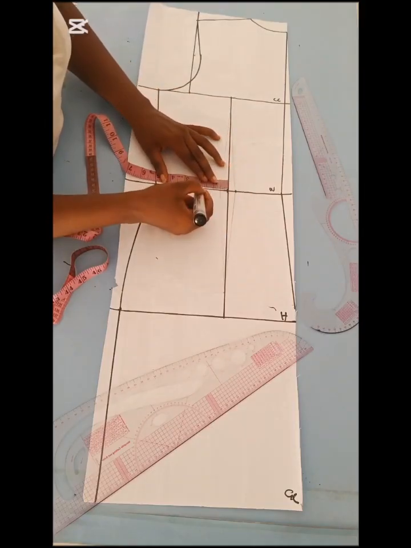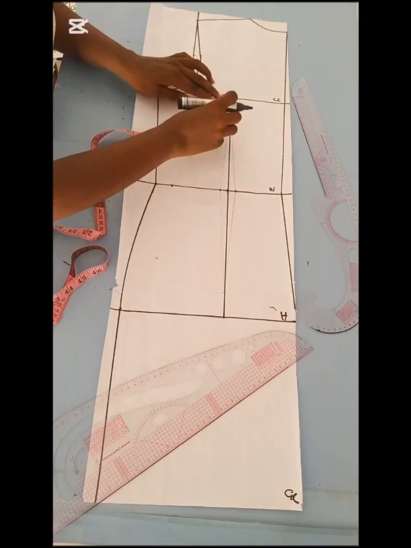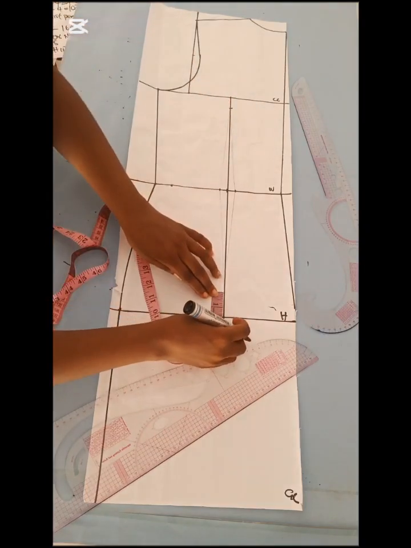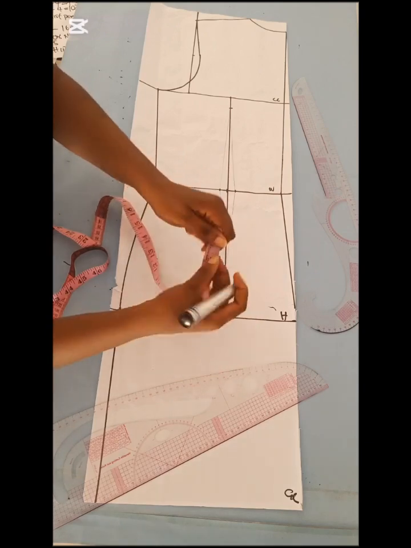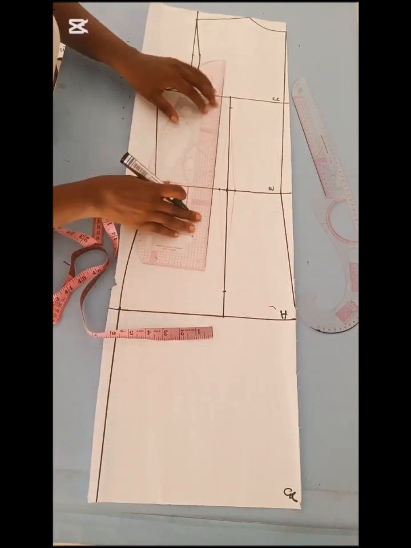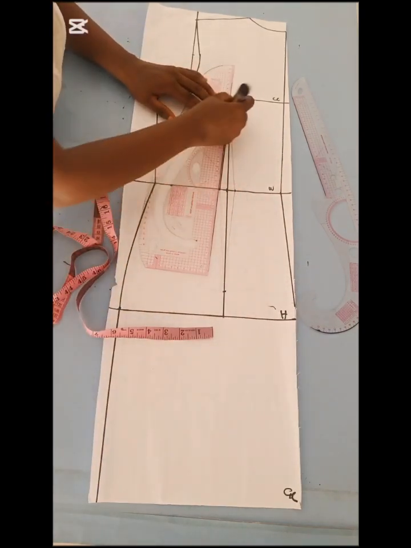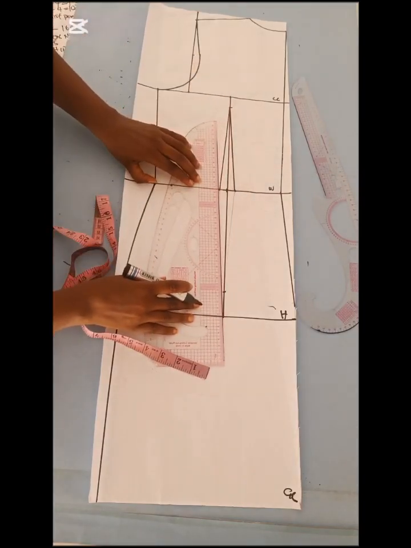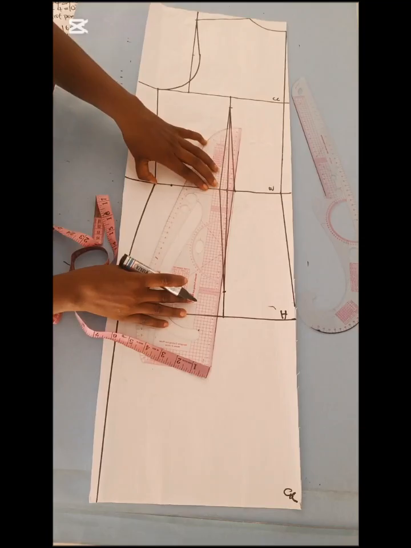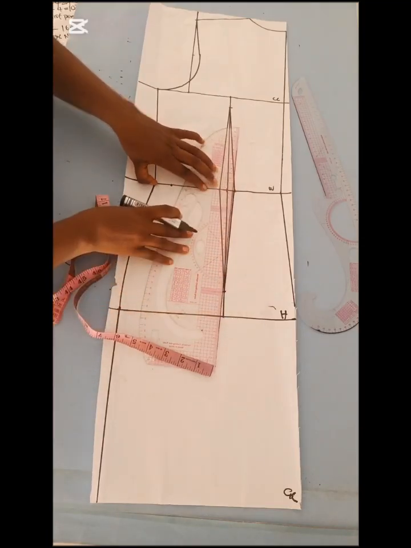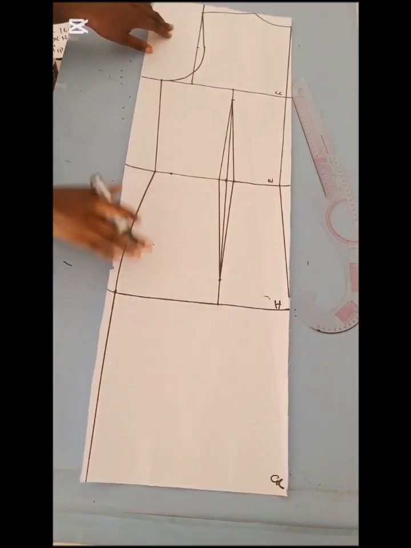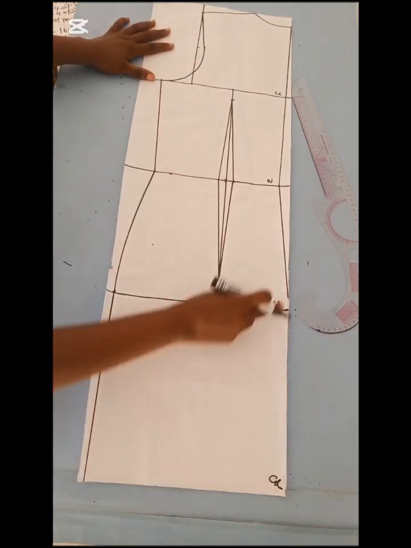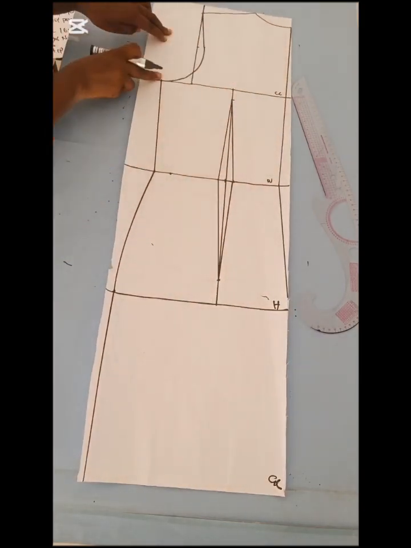So we're going to be coming out by half an inch on both sides for dart intake. Then we come down by 1 inch from the chest line, then 1.5 from the hip line to plot our dart. It is that simple. So we're almost done with this. Okay, so that is that. We're done with the back pattern. You can see how simple it is.